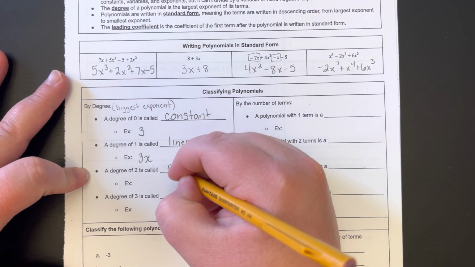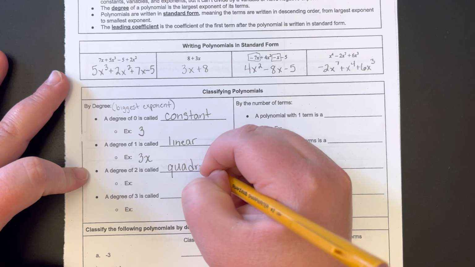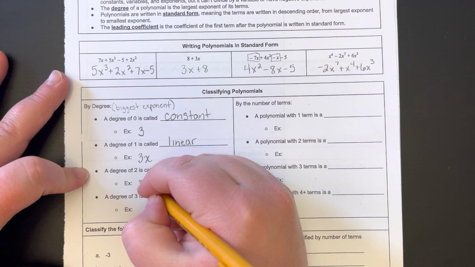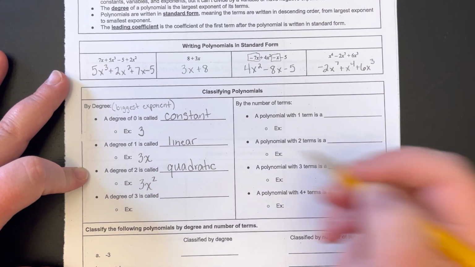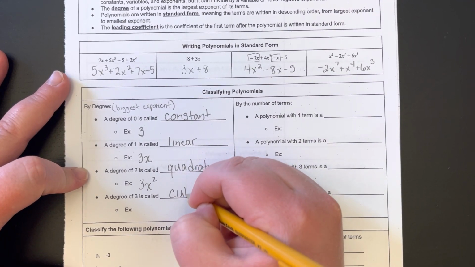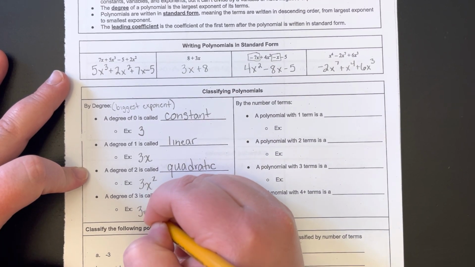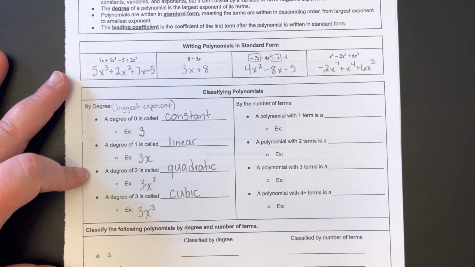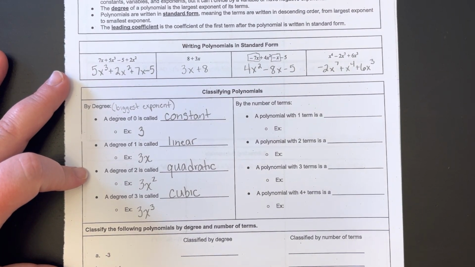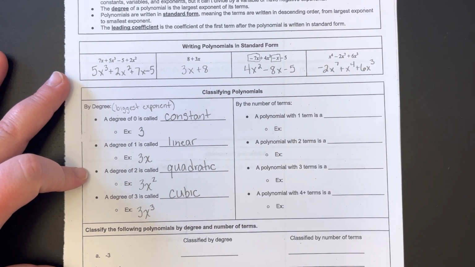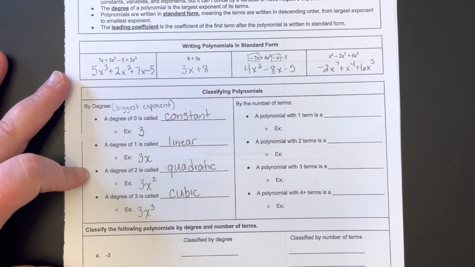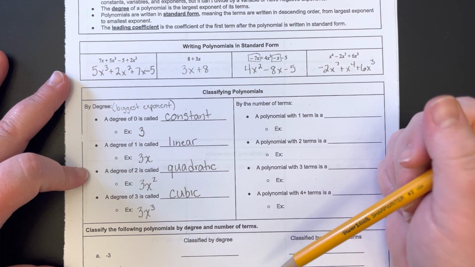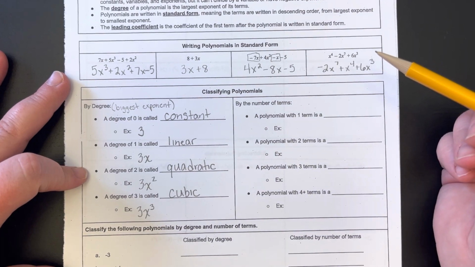A degree of 2 is called quadratic, which is what we're going to spend a lot of time talking about the rest of this semester. That example would be 3x to the second power. And then lastly, we have cubic, which would just be 3x to the third power. Now note, if you have anything bigger than 3 for your exponent, you just call it what it is. So for example, if it were 3x to the 6th, I would call it a 6th power or a 6th degree. Also know that you can have more than one term in each of these, except for the constant one. It's all about the biggest exponent that you have, and you're going to name that one.